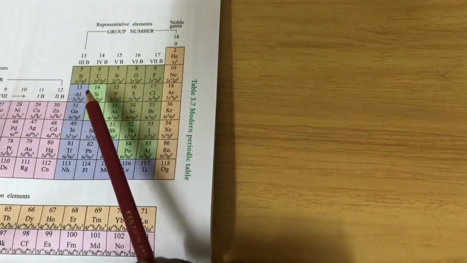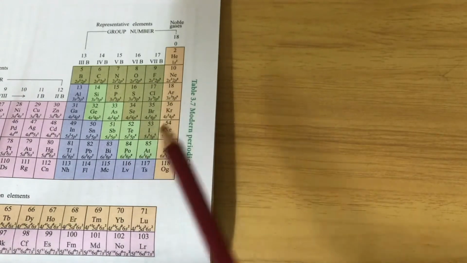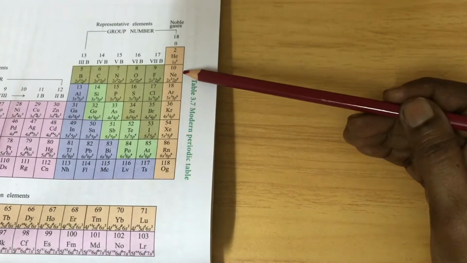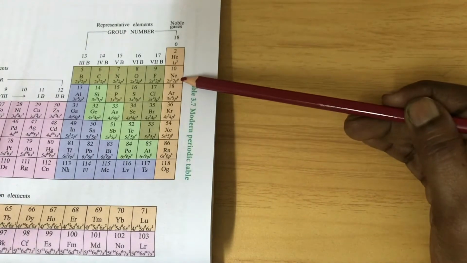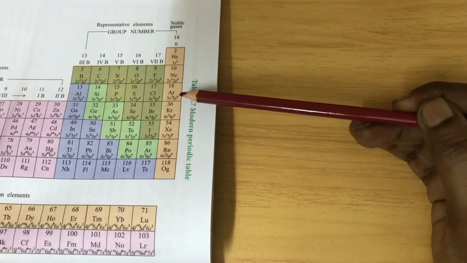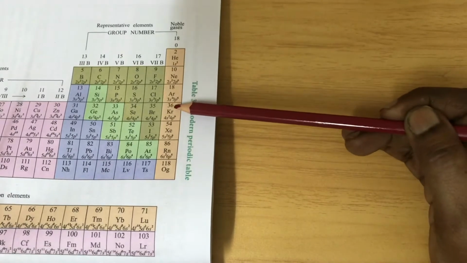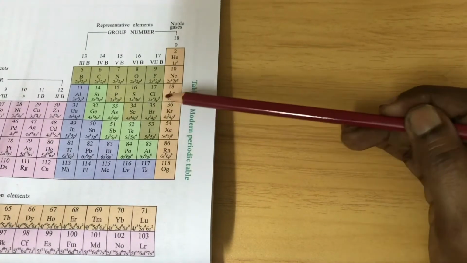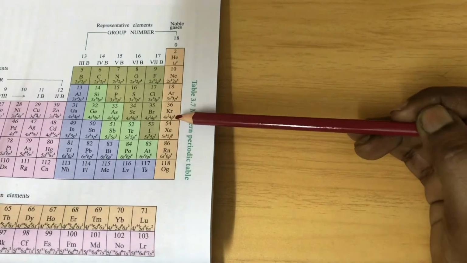The 13th group is the boron group, then the carbon group, nitrogen group, oxygen group and halogen group. The 18th group is the inert gases. They have a fully filled outermost shell according to the octet rule, but their properties are similar to those of p block elements, so they are grouped along with the p block elements even though they contain completely filled p orbitals.